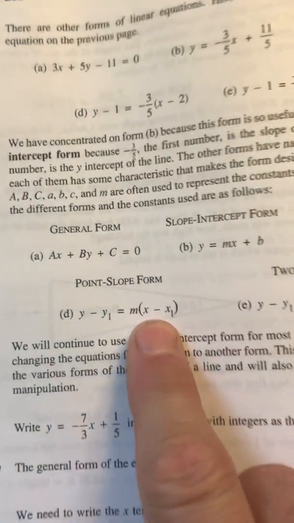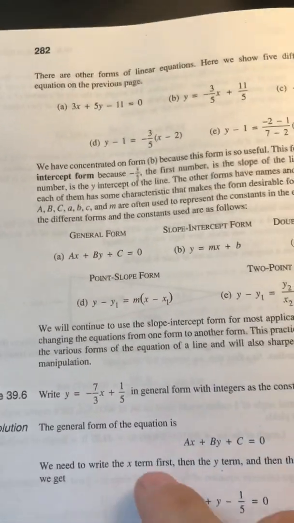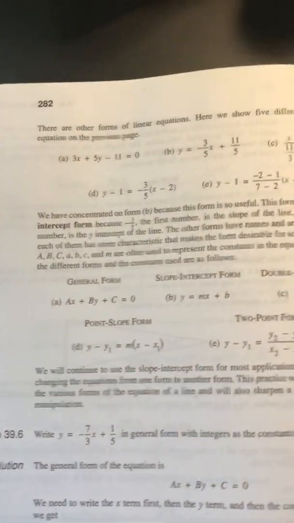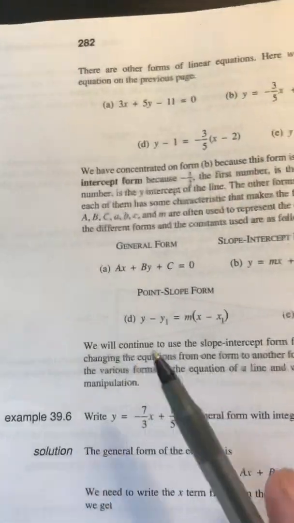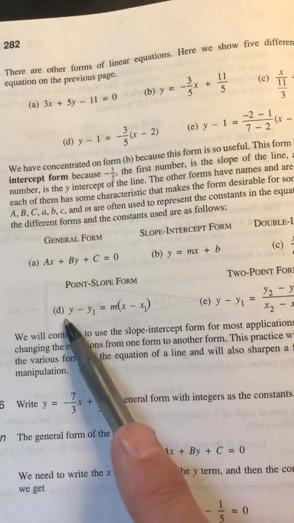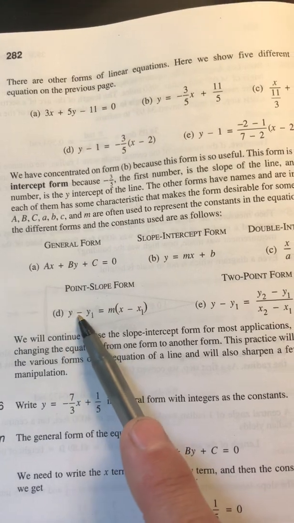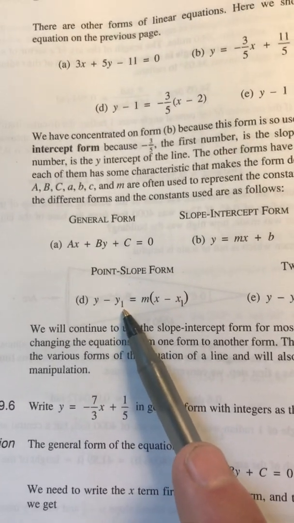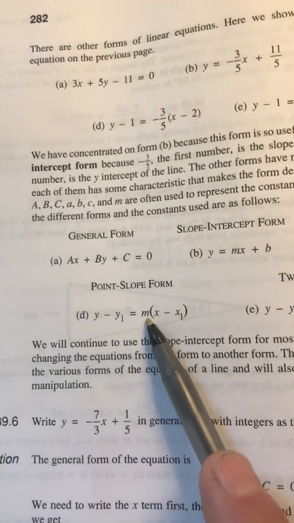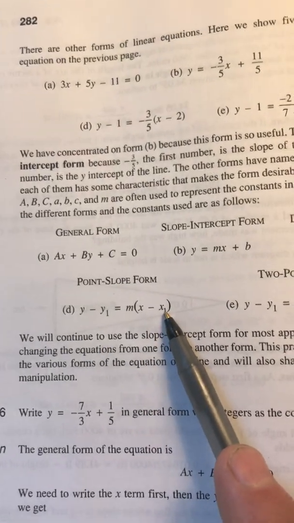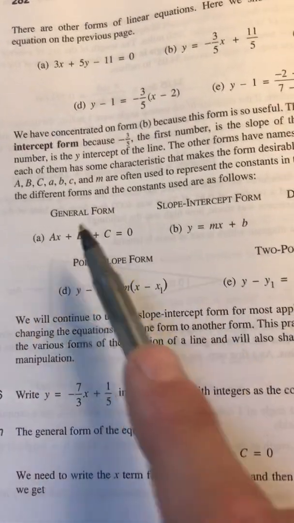Now, let's go to point slope form. Let's say they give you the slope, m, and they give you one of the points. Well, for this one, all you're going to do is, when they give you the slope, plug in m, and then on this side of the equation, you're going to use y minus whatever the y point is, part of the point, equals the slope they gave you times x minus whatever the x point is. That's the point slope form.